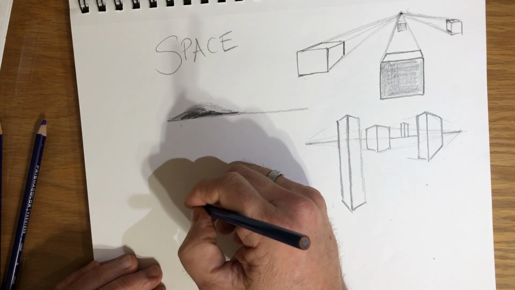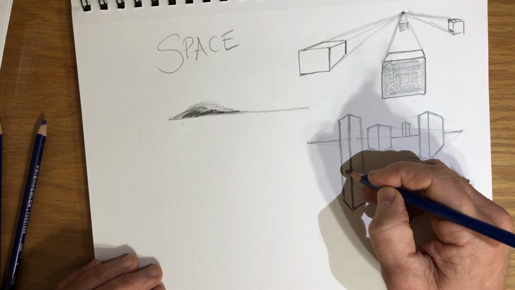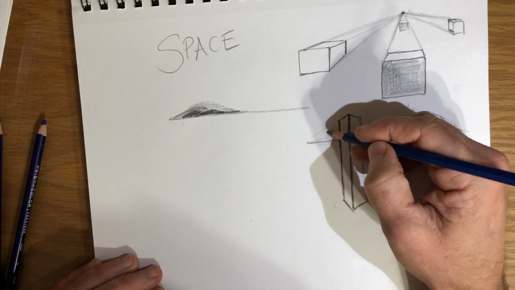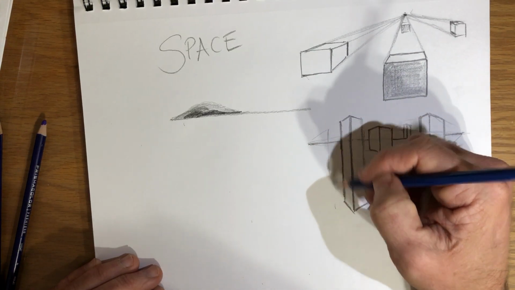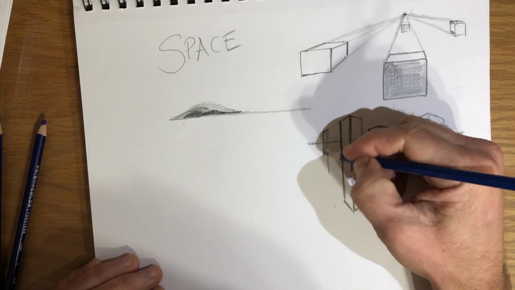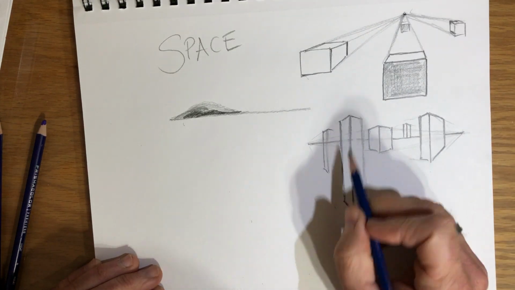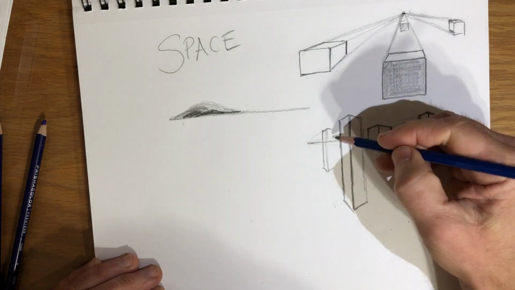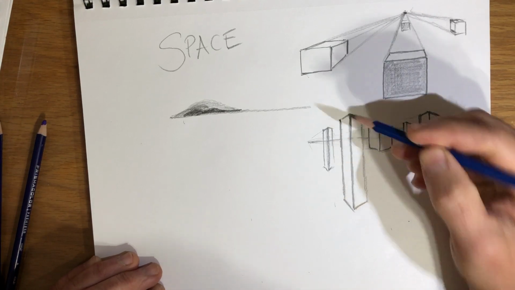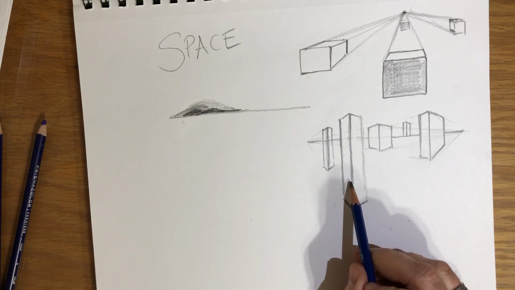If I have a large building here, and then I make a smaller one on the same pathway, that creates the illusion that this is closer than that one, because this is bigger.